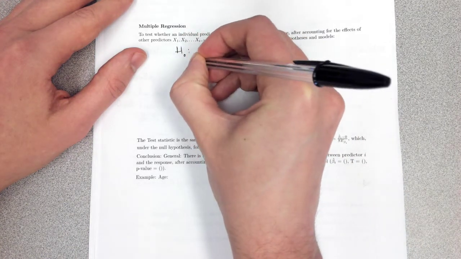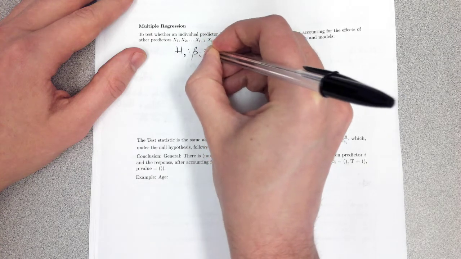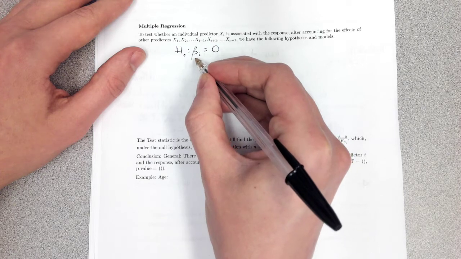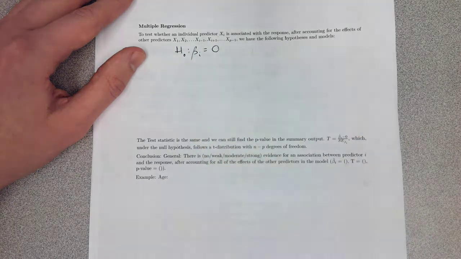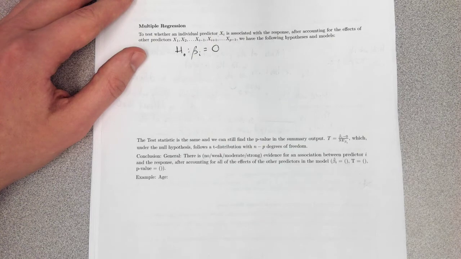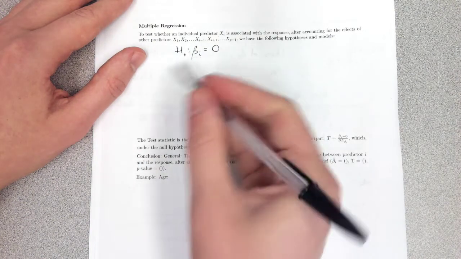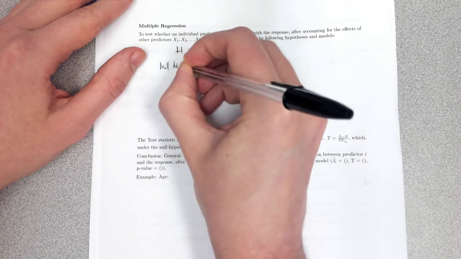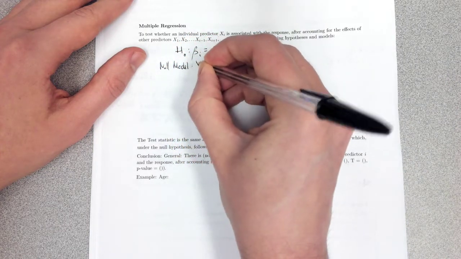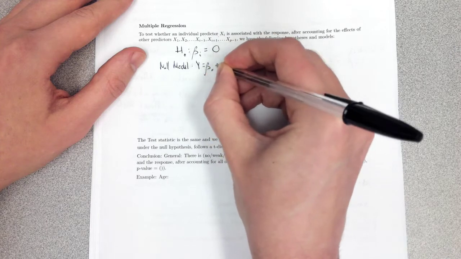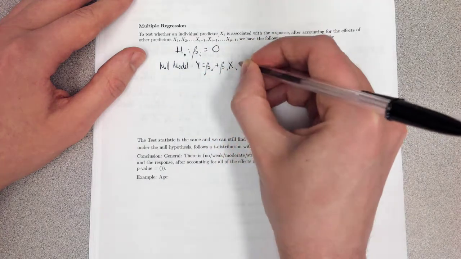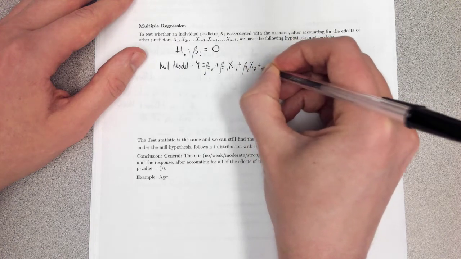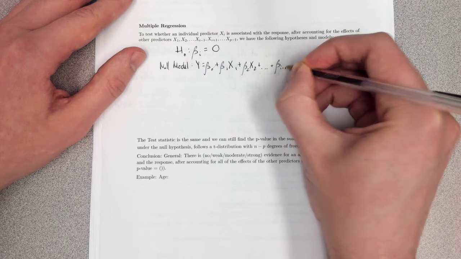Our null hypothesis is that the slope coefficient, or the slope parameter, for the ith predictor is zero. If the i subscript is confusing, just think about one predictor, or in this case maybe age. And so our null model is going to be a model with all of the predictors except for the ith predictor.